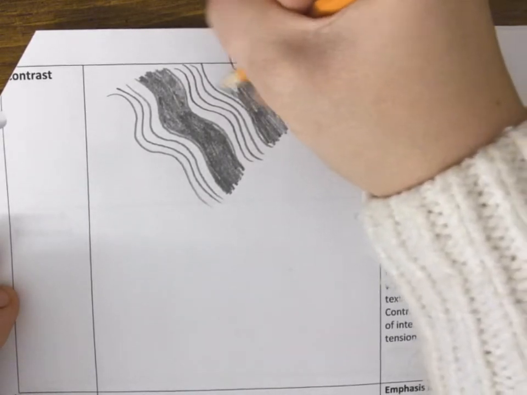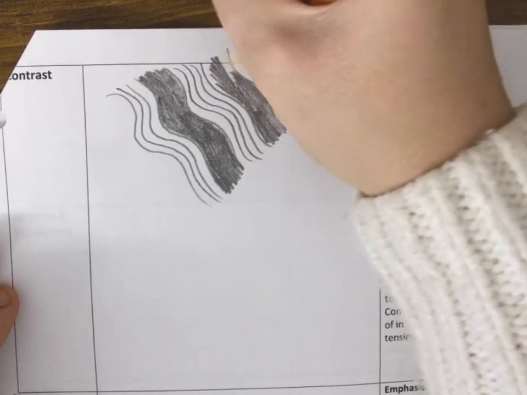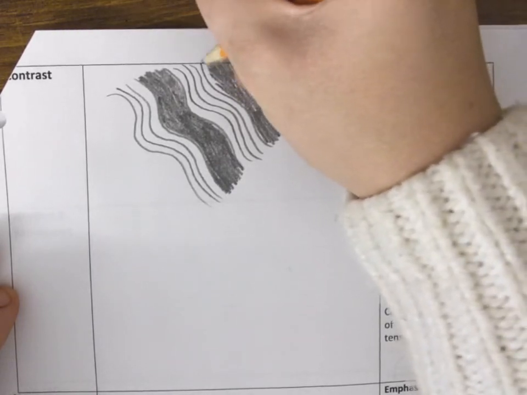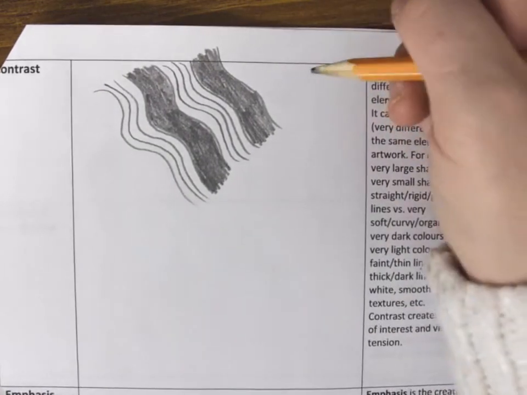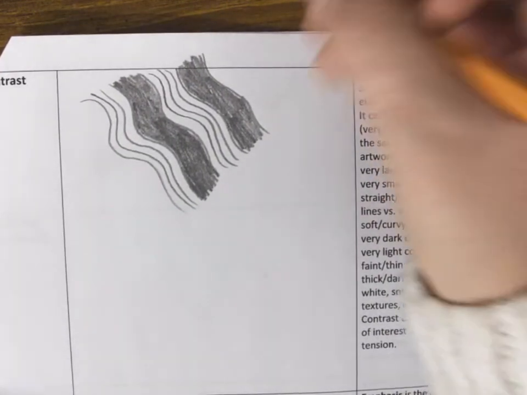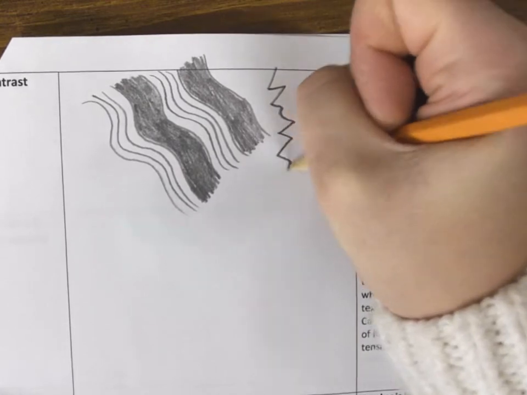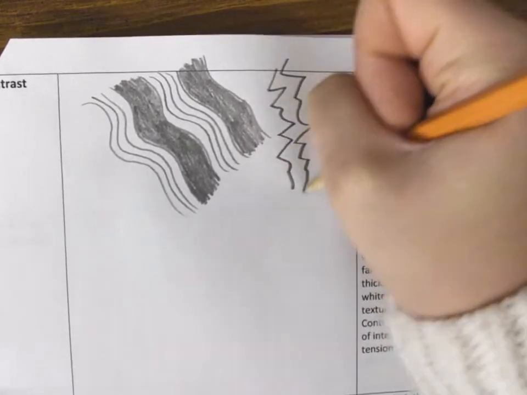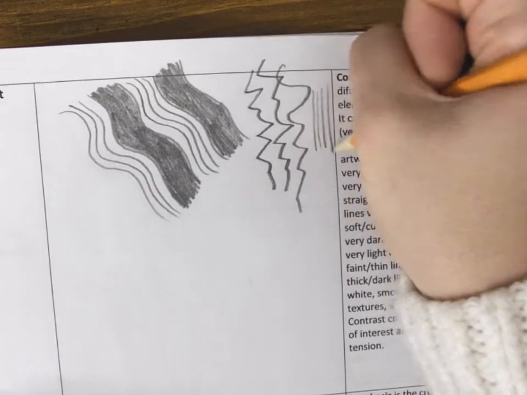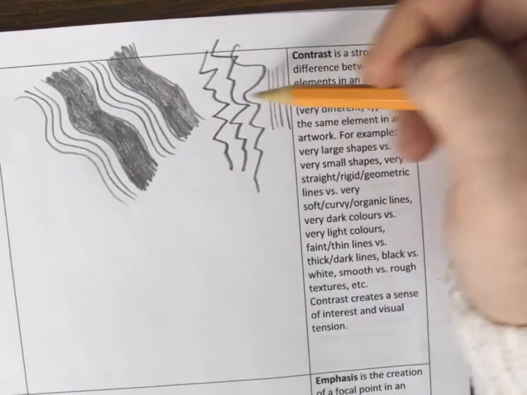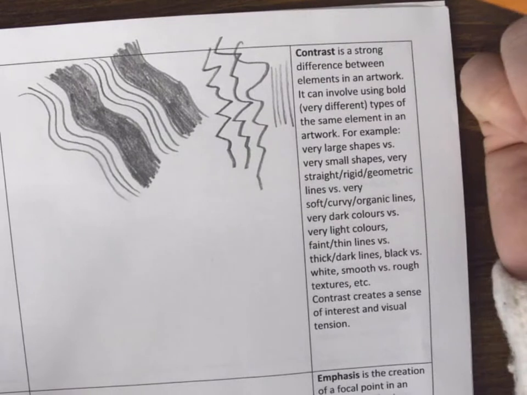So we can see that this pattern has a strong sense of contrast between the really bold lines and the faint lines. Okay, we can even use contrast in our lines by making maybe some really jagged, interesting lines compared to really soft, straight lines. There's a lot of contrast between these two because they're so different.